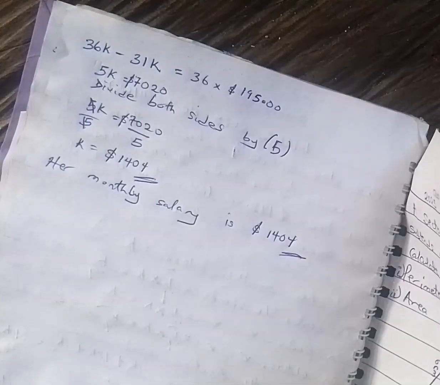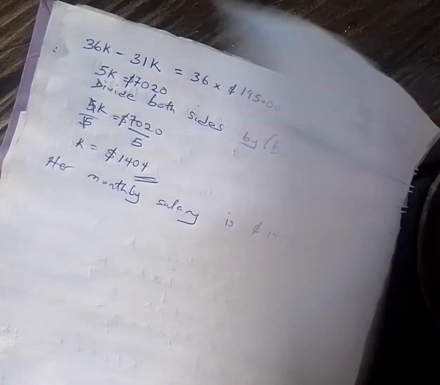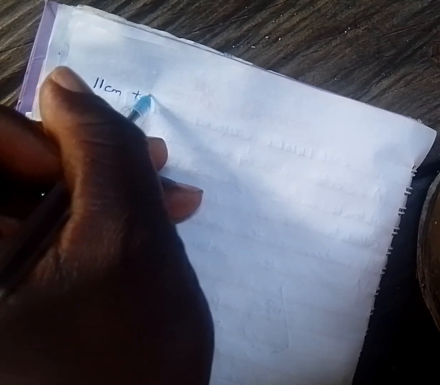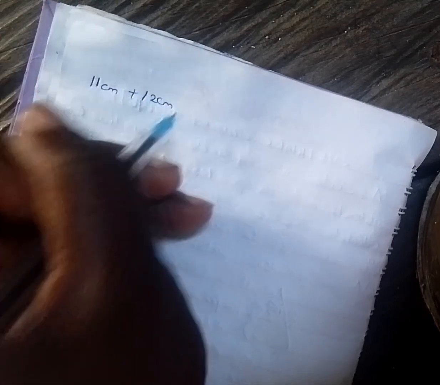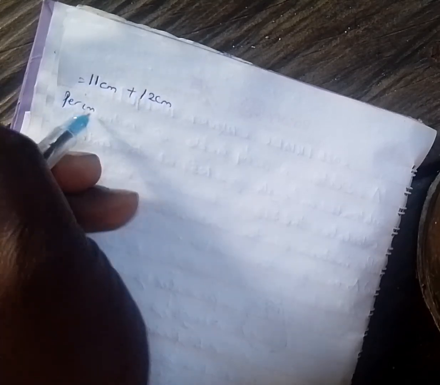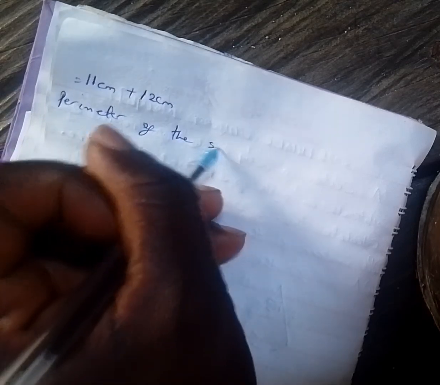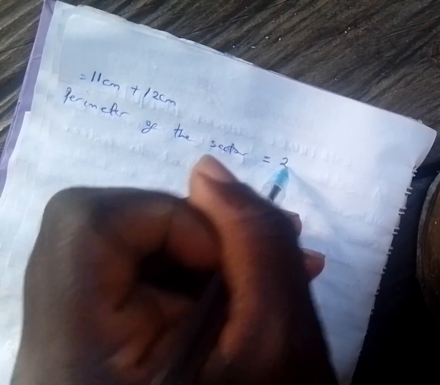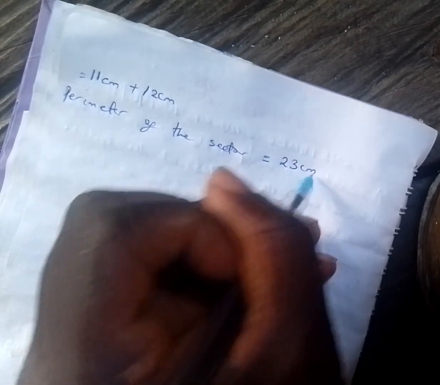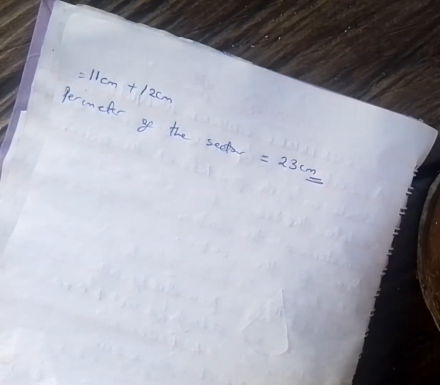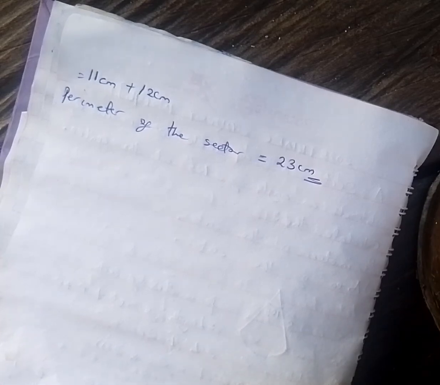Then remember that the two radii was 12 cm. So the perimeter of the sector is therefore 11 plus 12, which will give us 23 centimeters. So 23 centimeters is the answer to that question.